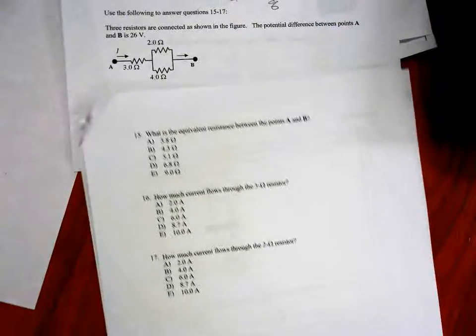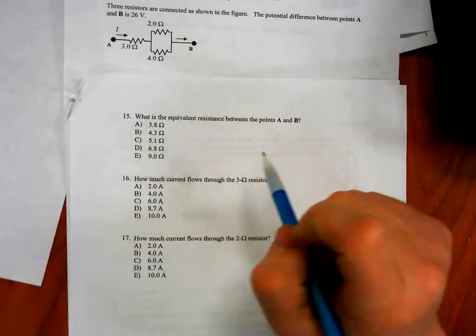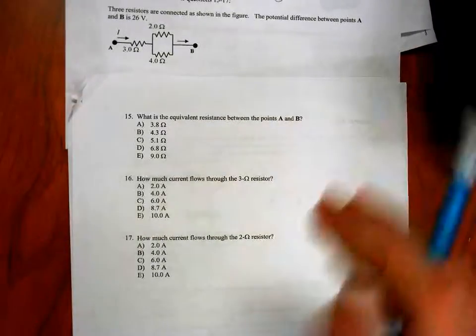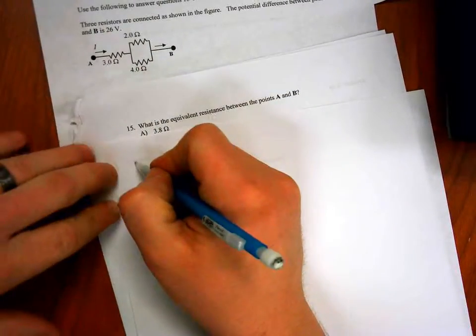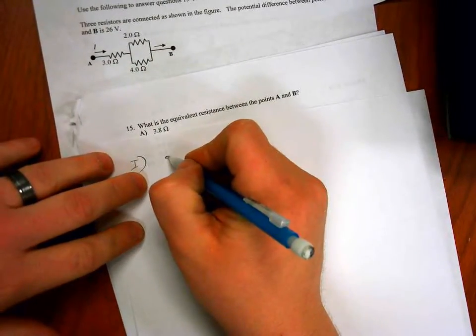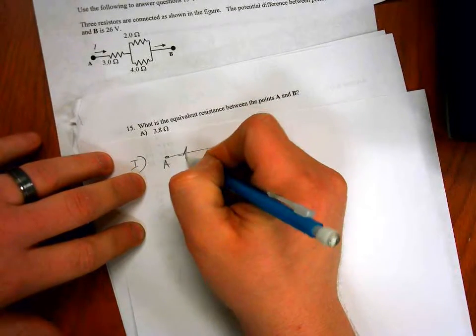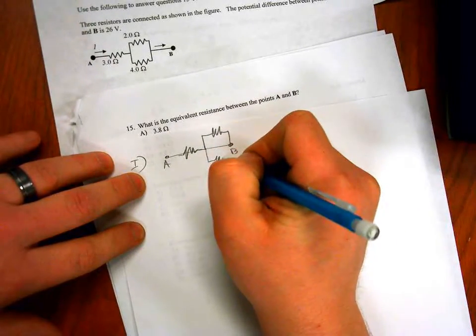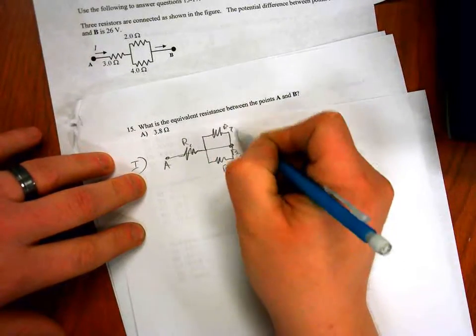All right, so we've got the circuit stuff. What is the equivalent resistance between points A and B? Okay, so that's where I'm going to get out a different sheet of paper here. I'm going to label this circuit 1, with points A, B, and resistors R1, R2, R3.